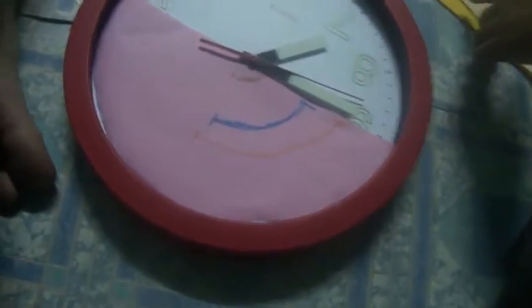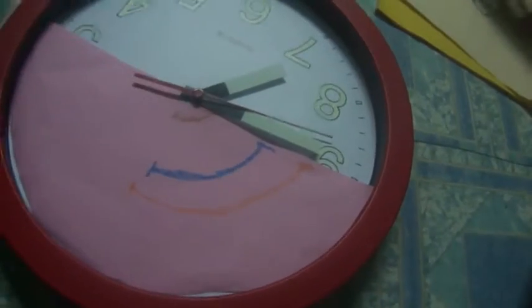And Daryl will explain what we can see. Okay. So based on this experiment, we can probably say that the longer the radius, the greater the linear displacement. We can probably say that the angular displacement is related to our linear displacement.